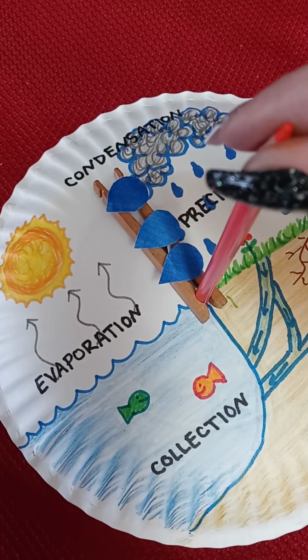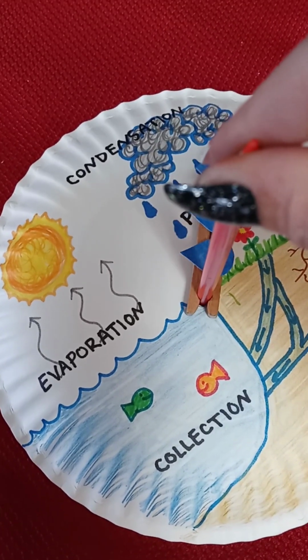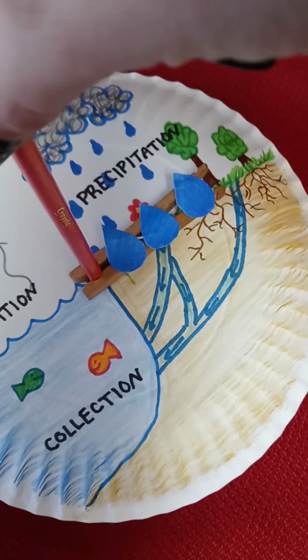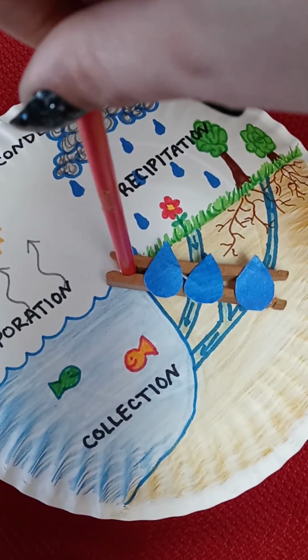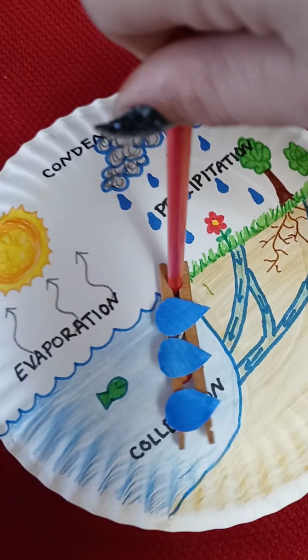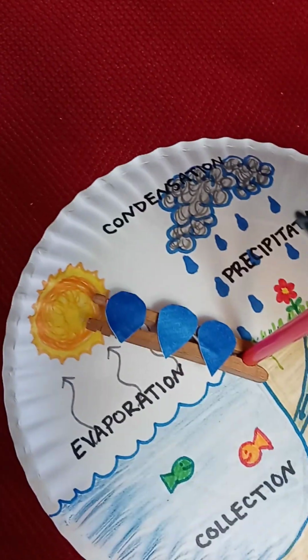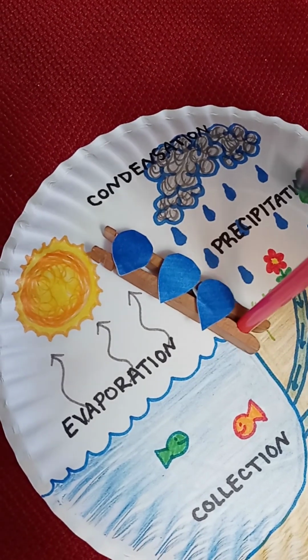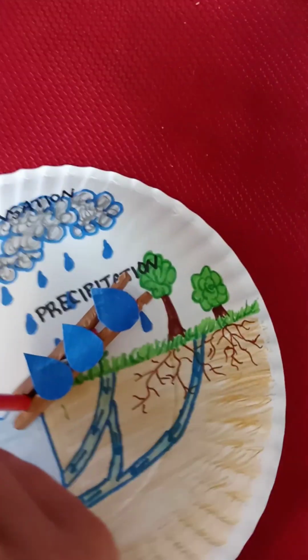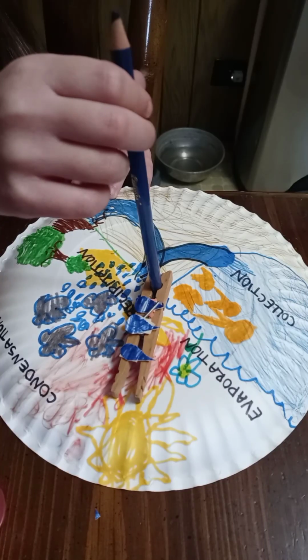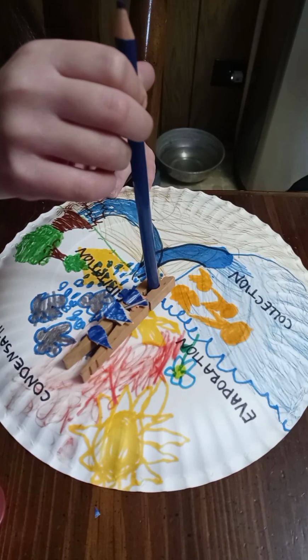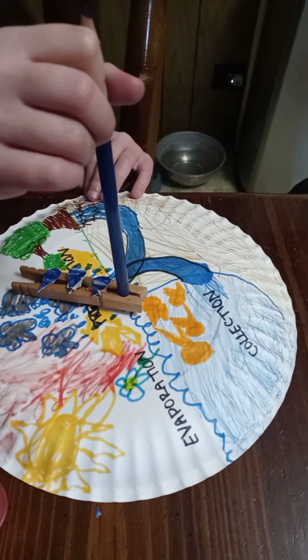When the clouds get too heavy, it precipitates and rains into the ground. It collects in the pond, evaporates into the sky, then condensation happens in the clouds, and then when it gets too heavy, precipitation. Make it rain. Precipitation.